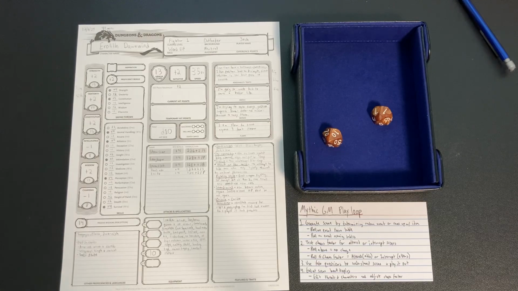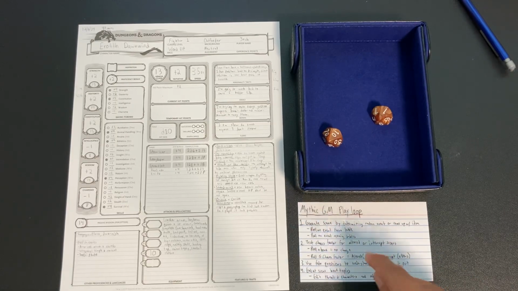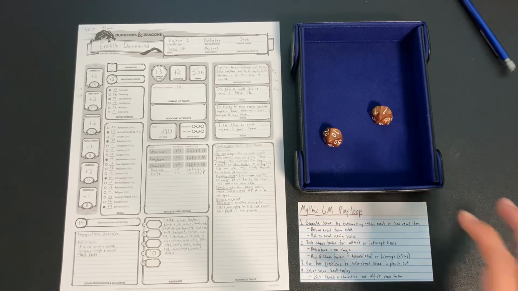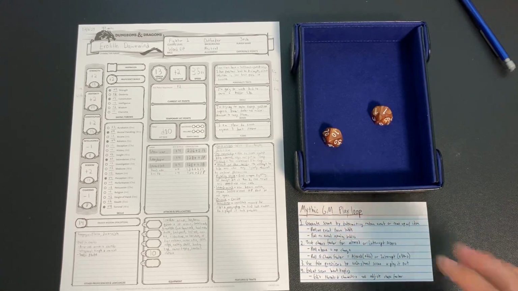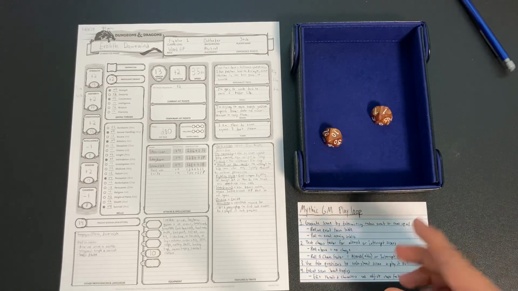The reason I didn't post it is because I couldn't figure it out just by reading the book. Maybe I'm stupid, or maybe the book is not super well laid out, but I couldn't figure out how to use the Mythic GM Emulator rules to run a scene, like what the play loop was, on my own, just by reading. And so I stopped the stream.